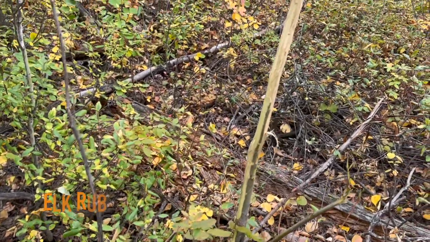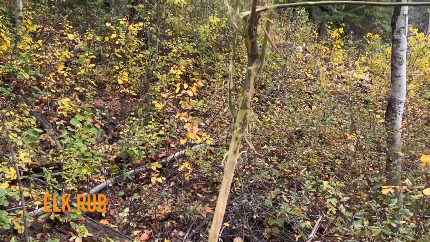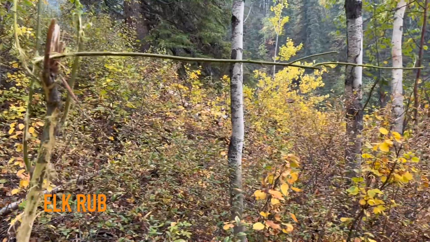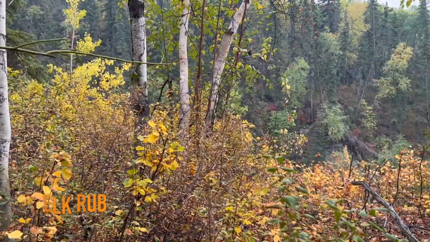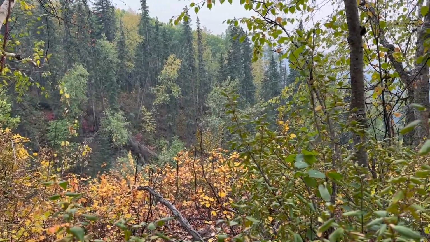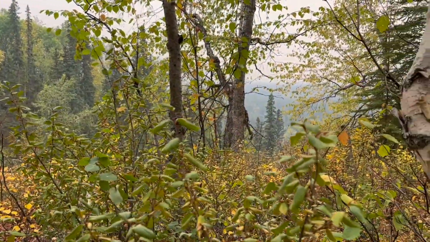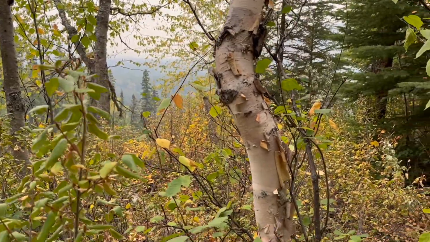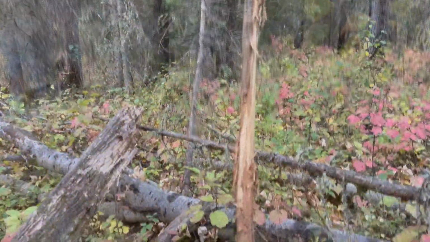Okay, this is what I've been looking for all day, just some fresh sign of bull activity. And yeah, just in a spot they like to do it, which is kind of on a prominent spot where they can have a view and beat up a tree. Oh, in the bull zone.